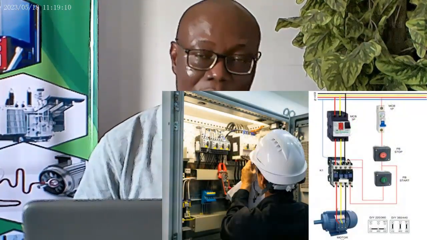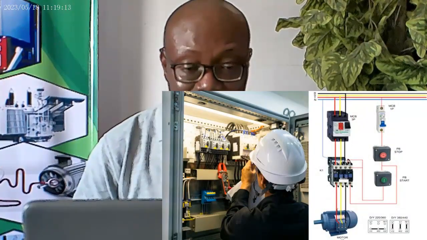With this test we'll be able to know the resistance of each of the windings, and the reason why we are testing for it. We can also deploy it to look at the entire circuitry or system of the circuit, be it an electric motor circuit, a generator circuit, or even a transformer circuit.